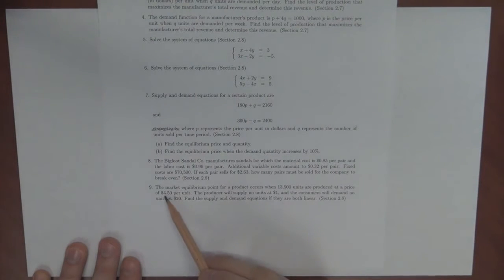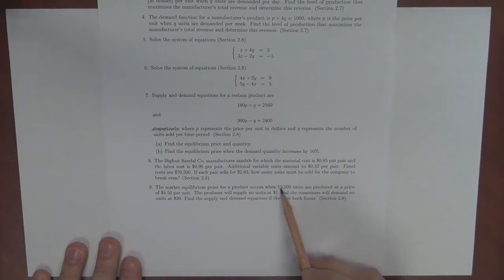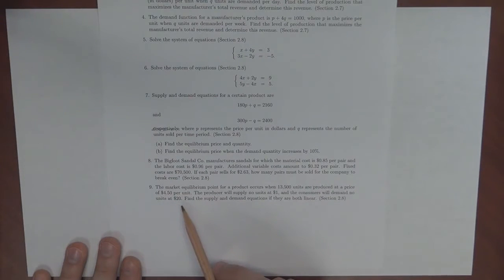For number 9, the market equilibrium point for a product occurs when 13,500 units are produced at a price of $4.50 per unit. The producer will supply no units at $1, and the consumers will demand no units at $20. Find the supply and demand equations if they are both linear.